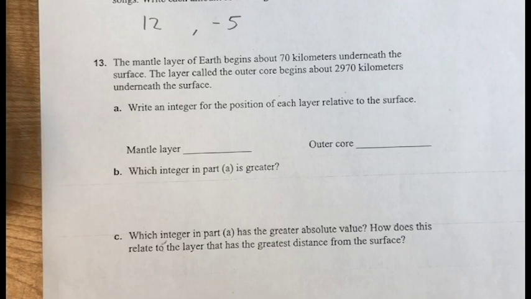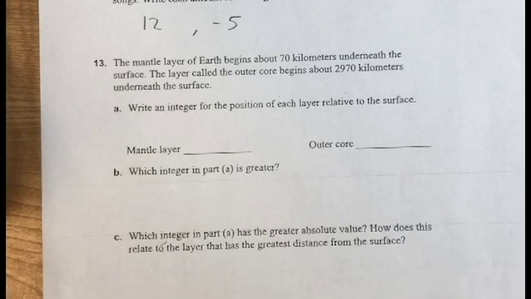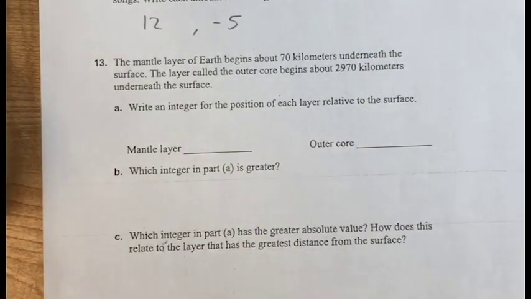Write an integer for the position of each layer relative to the surface. Which integer in part A is greater? And then it says which integer in part A has the greater absolute value, and how does this relate to the layer that has the greatest distance from the surface?